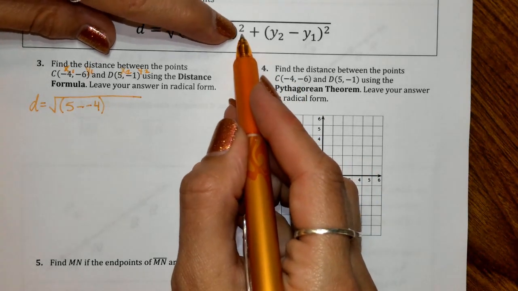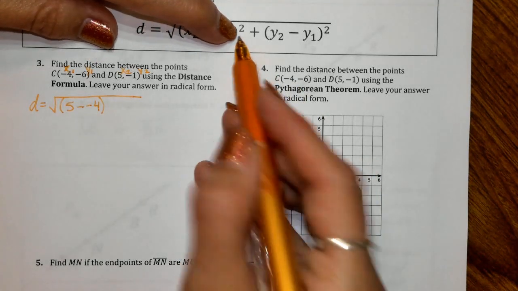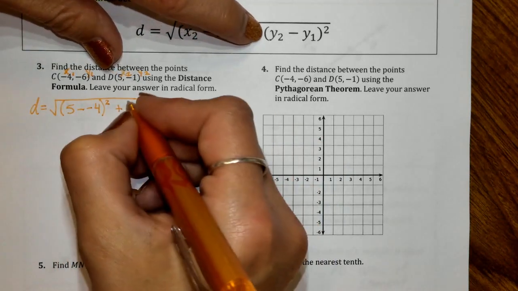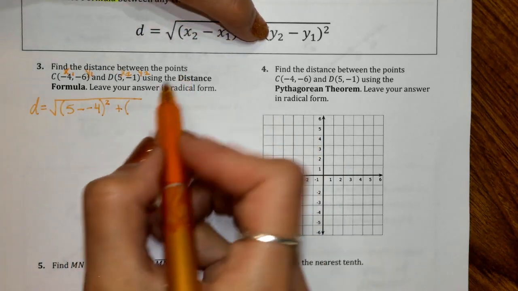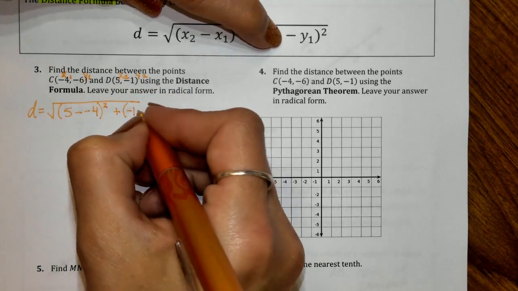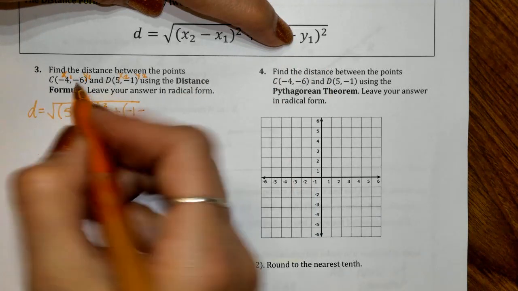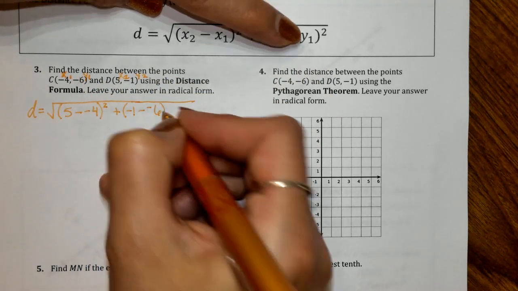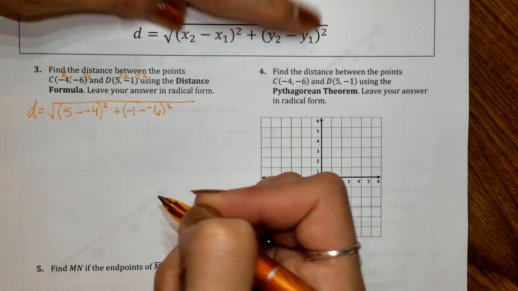Guys, this little 2 is so little, but it is very powerful. Do not forget your square. We add, open the next set of parentheses, find y2. y2 was -1. We subtract. Go find y1. All right, -6. So subtract a -6. We close out the parentheses and the square.